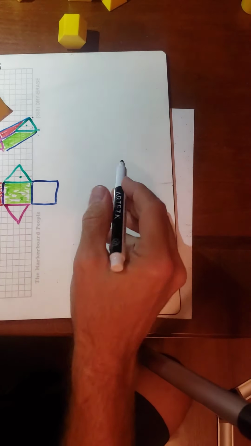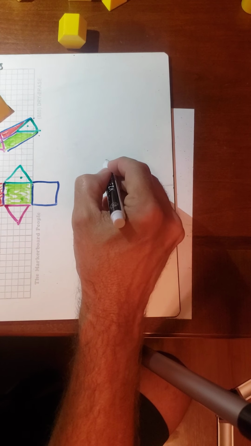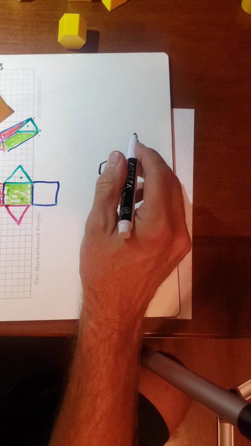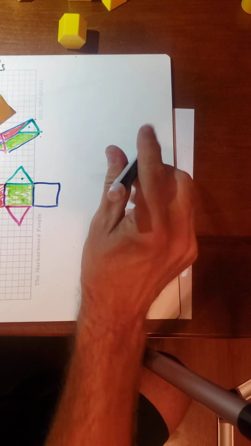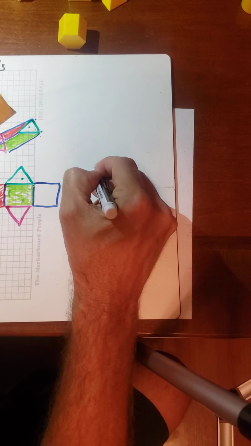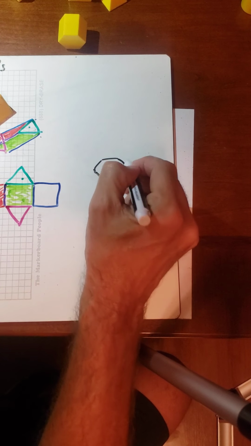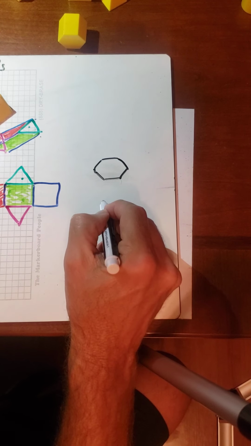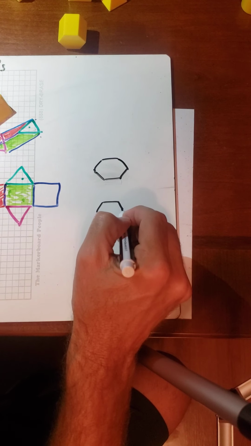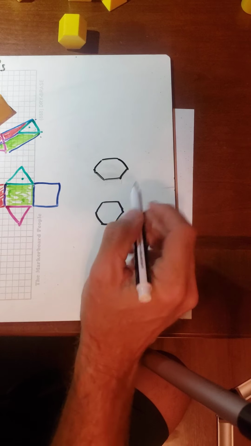I'm going to draw this one actually without any color coding. Shoot, I should do it like this. Okay, there's the top shape. And here is the bottom or the base.